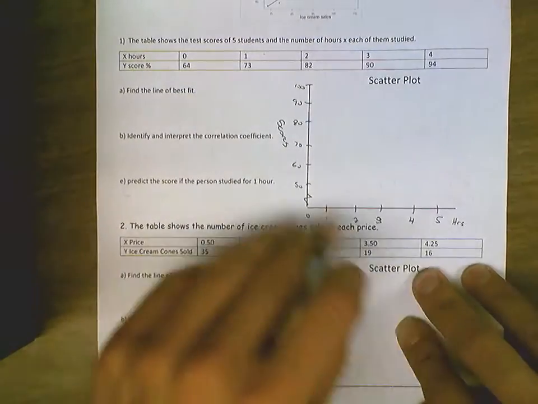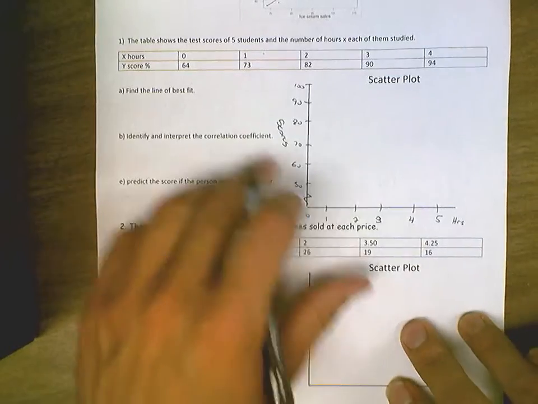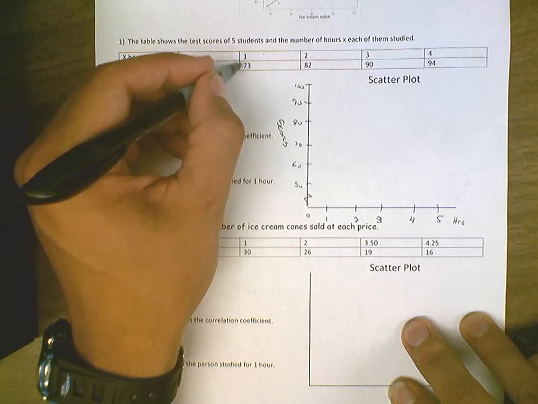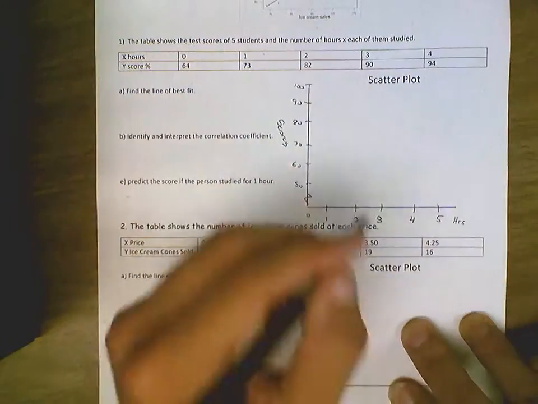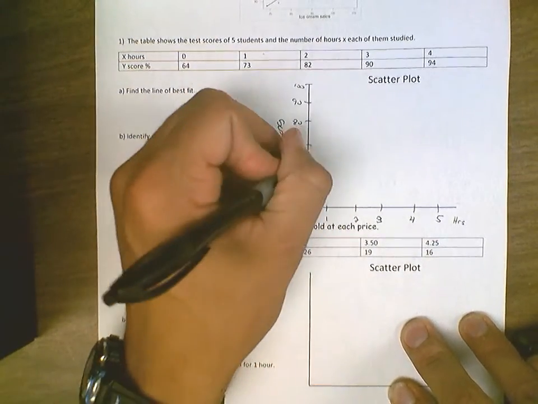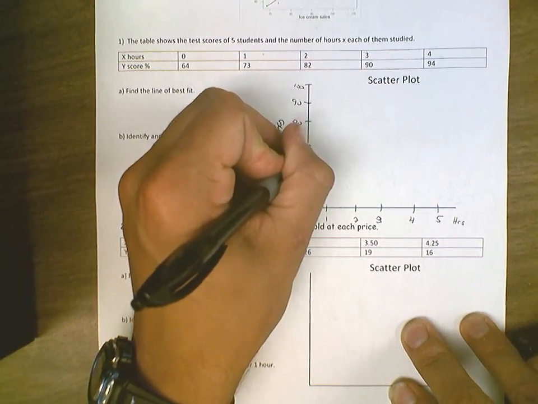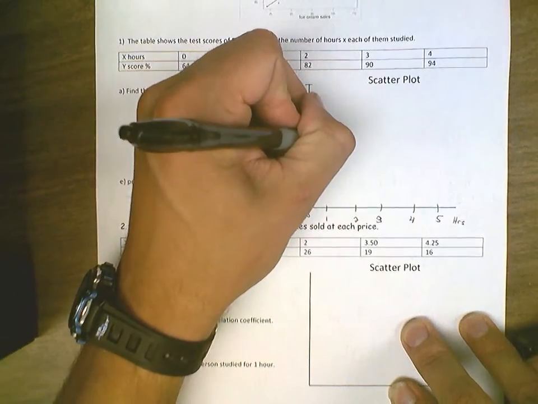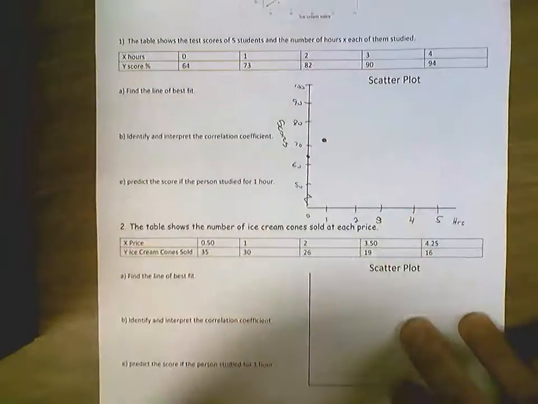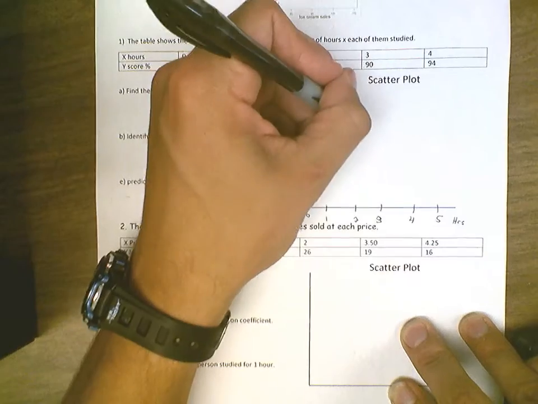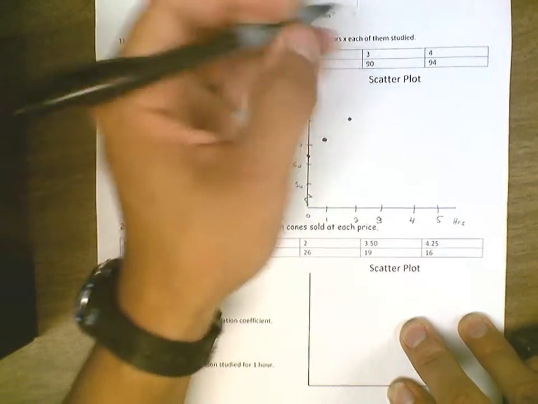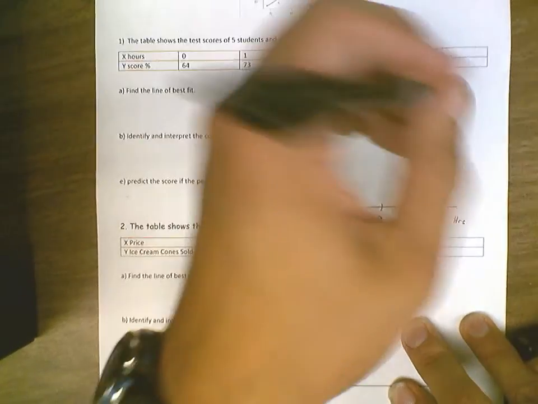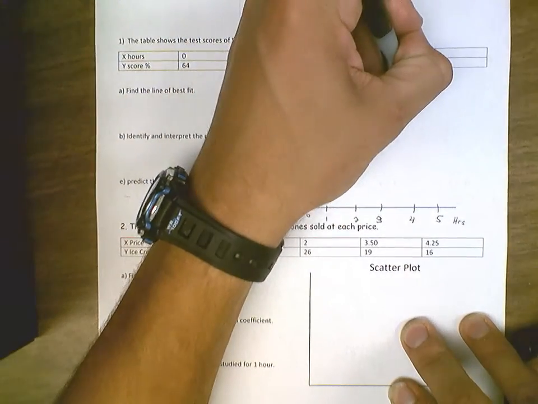Now, when we make a scatter plot, we're really just plotting each of these points. So the (0, 64) is a point, the (1, 73) is a point, and so forth. So we just estimate where those are. So (0, 64), I'm going to say is about right there, a little less than halfway. (1, 73), once again, just a little bit above 70 there. (2, 82), (3, 90), and then (4, 94).